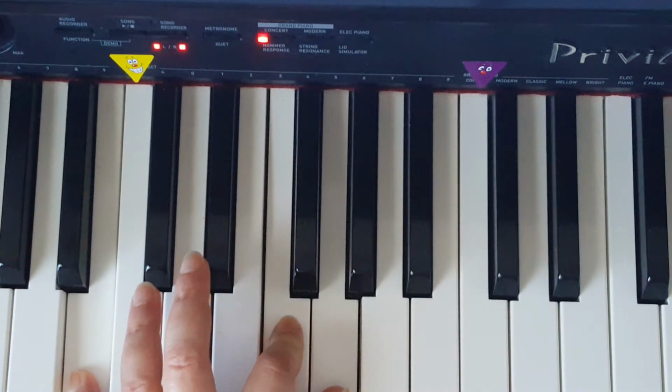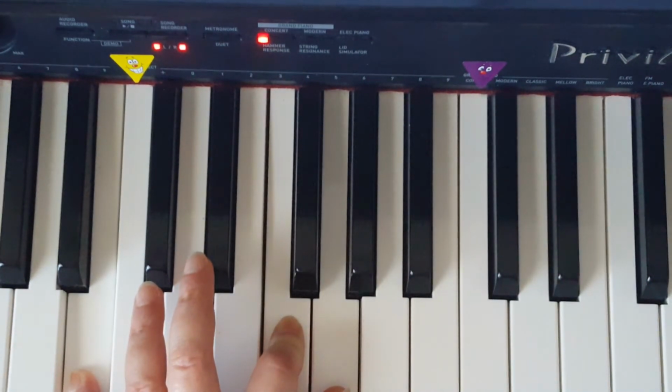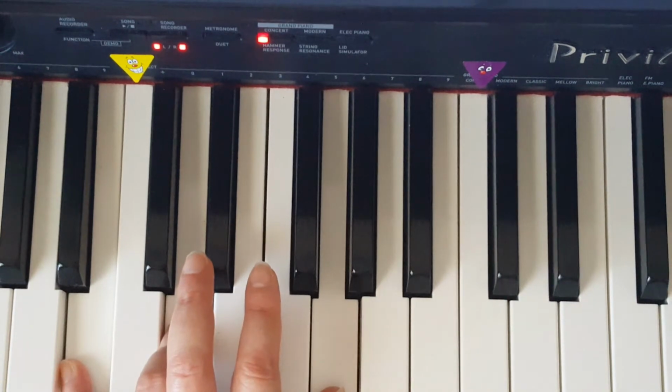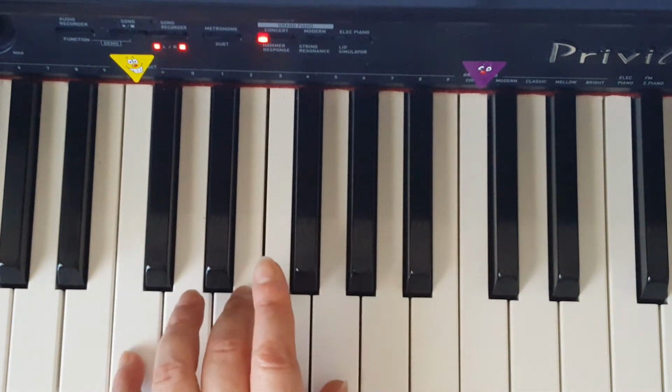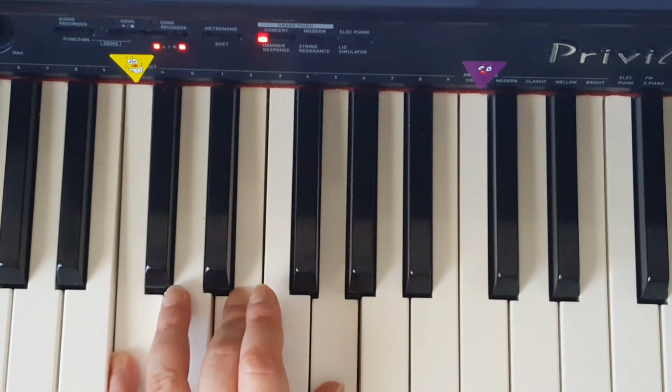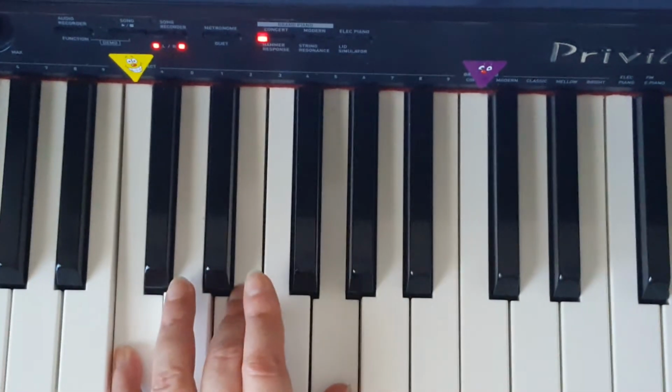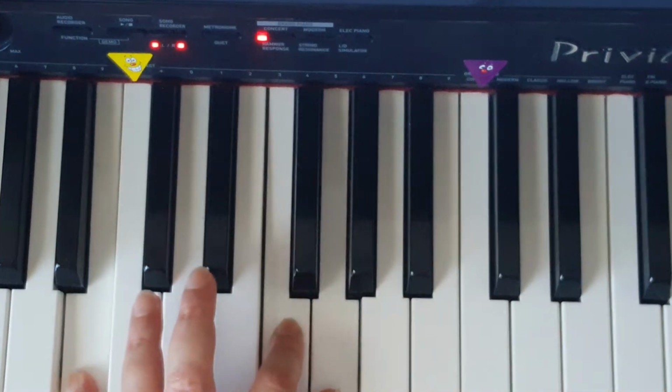So here's a G7 chord, and it's just as easy to get to the G7 chord as it is to the G chord from the one chord. So from the C chord to the 5 chord, G chord, or from the C chord to the G7.